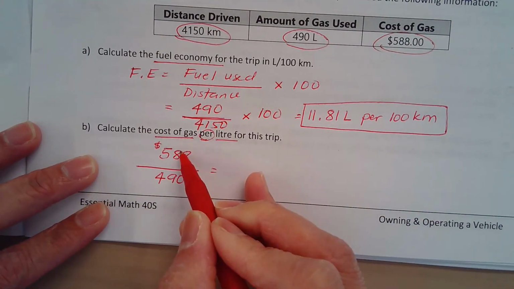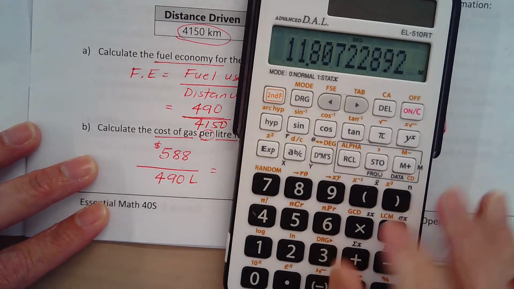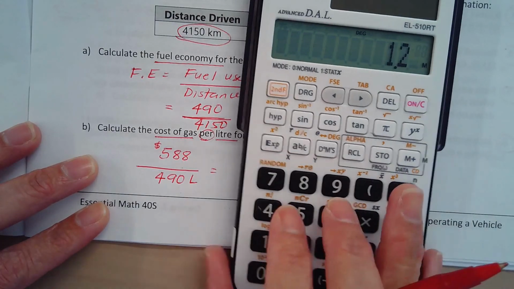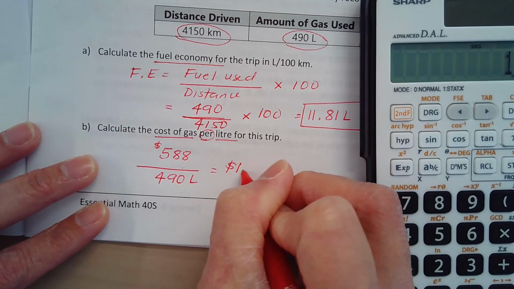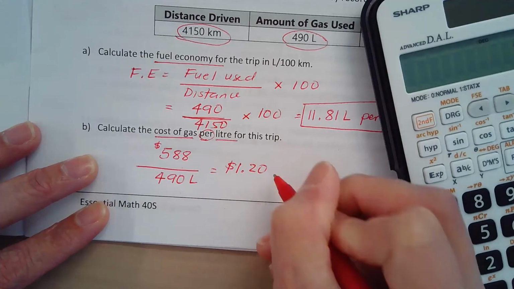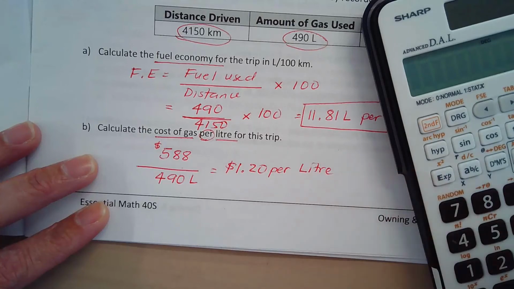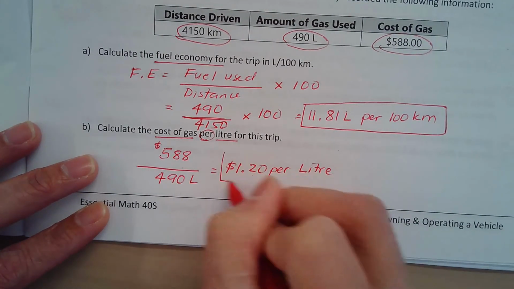So 588 per 490 is $1.20 per liter. $1.20 per liter is your answer.